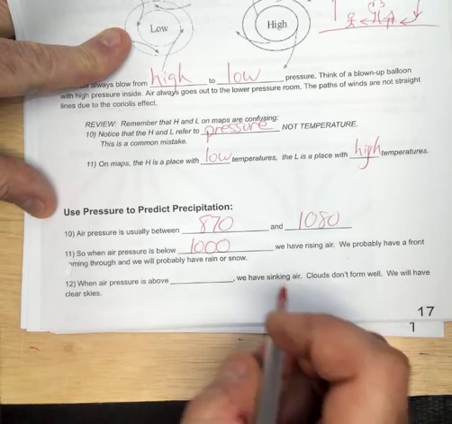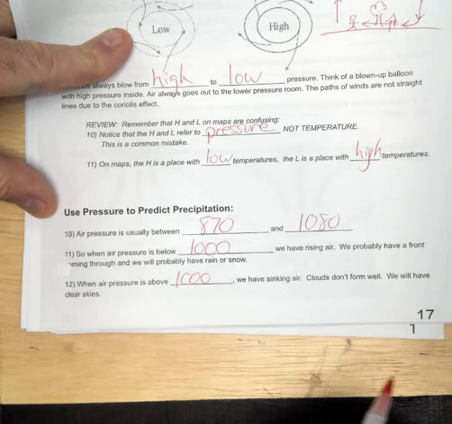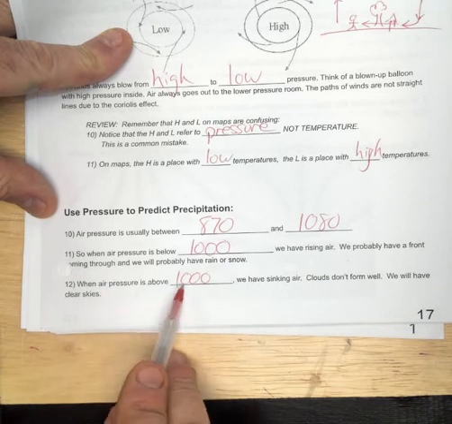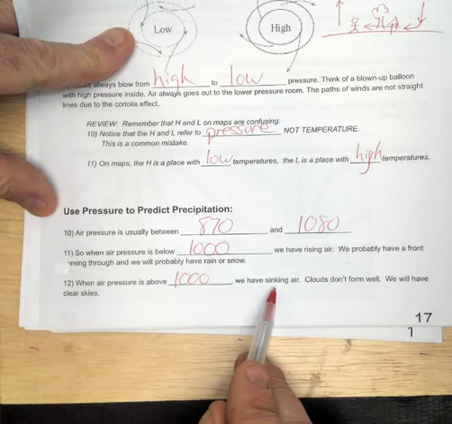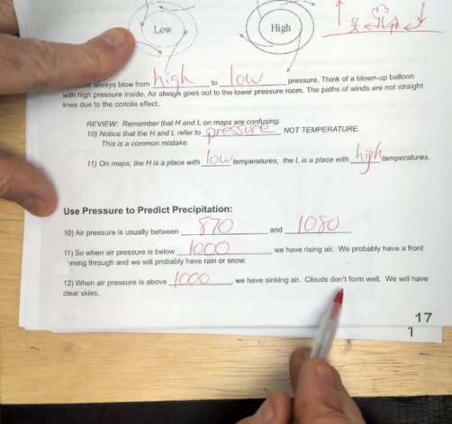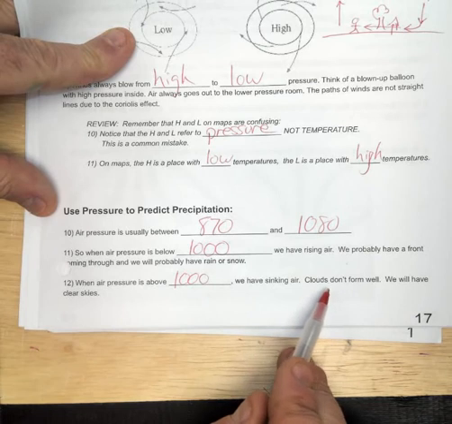When air pressure is above 1000, we have sinking air. This is higher pressure. It's above 1000. Higher pressure because the sinking air is pushing down on the ground. Sinking air doesn't form clouds well, so you're not going to have snow and rain when you don't have clouds forming. So we're going to have clear skies.